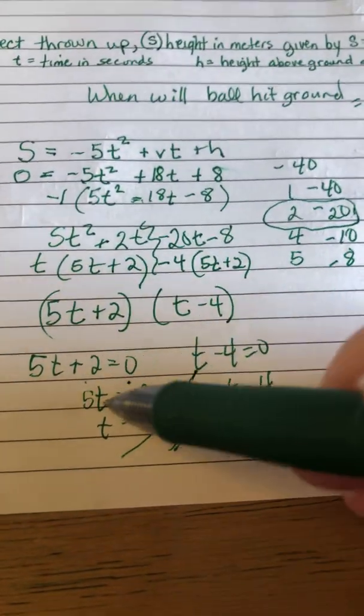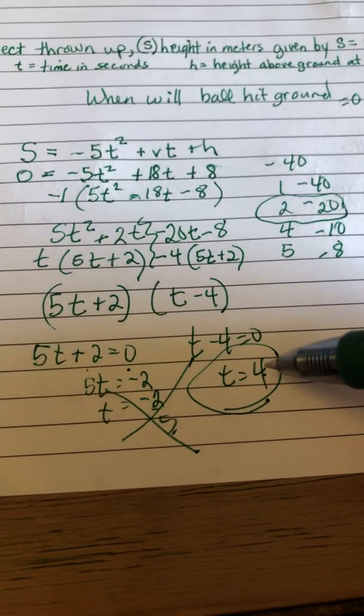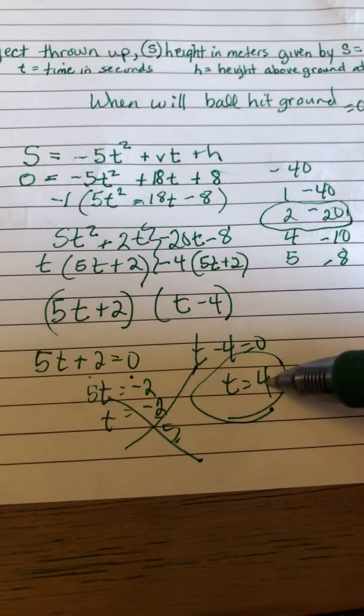Well, you can't do time travel backwards. So it had to have been 4 seconds that it took from the time it was thrown until it hit the ground.